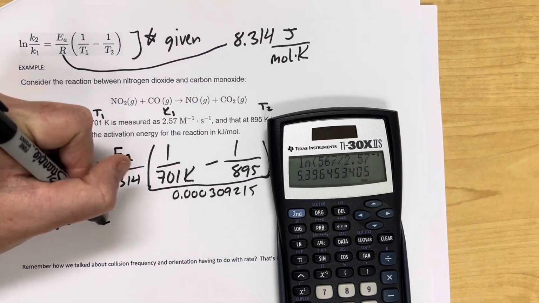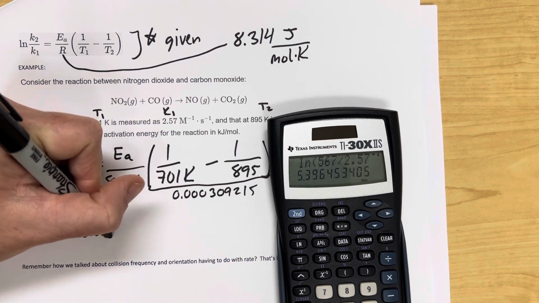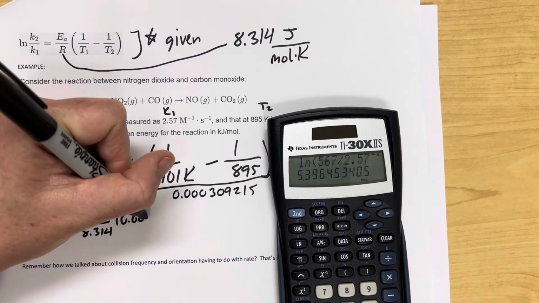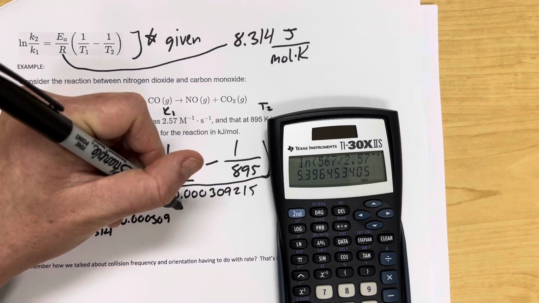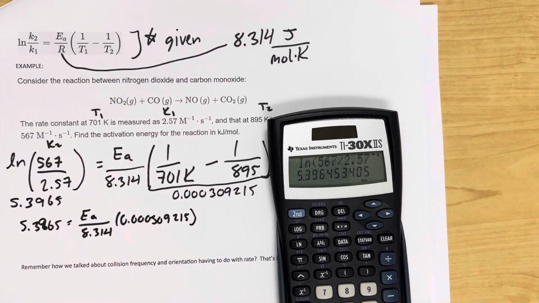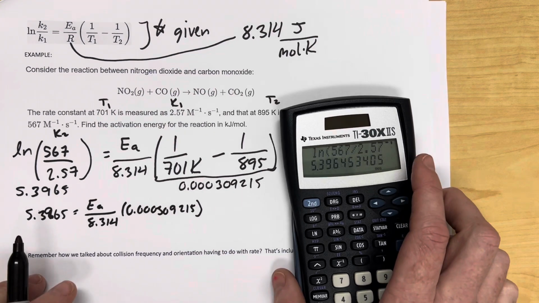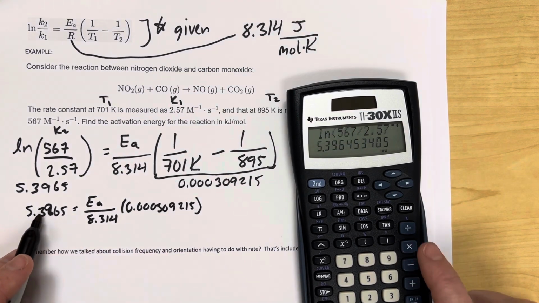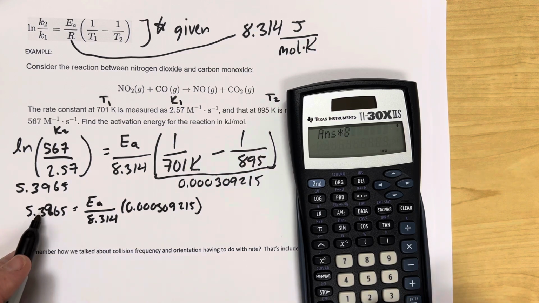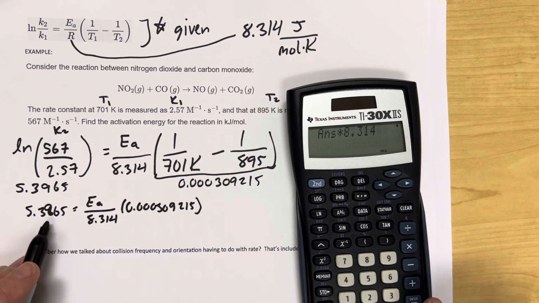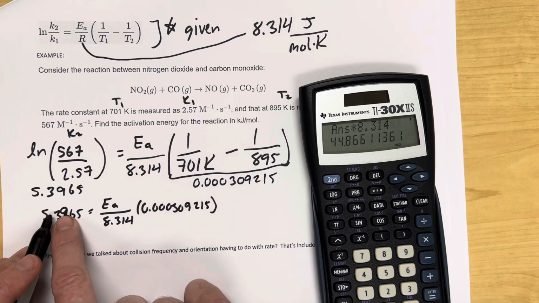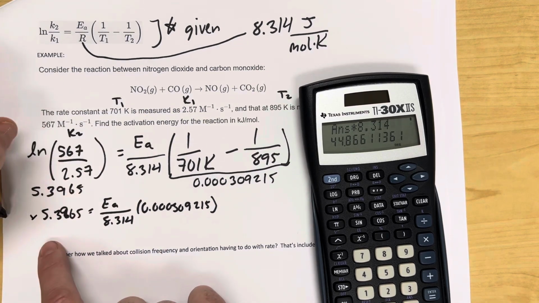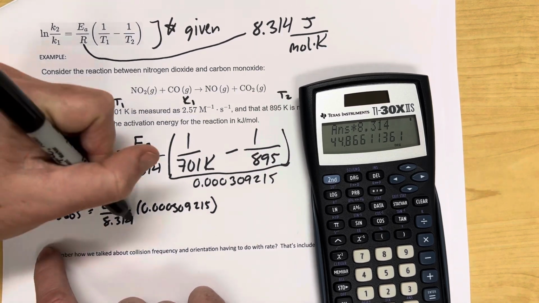So right now I have 5.3965 equals E sub A over 8.314 times 0.000309215, I think. All right, I'm sorry if I'm off by a little number. Now I'm going to multiply that by 8.314, and that gets rid of that.